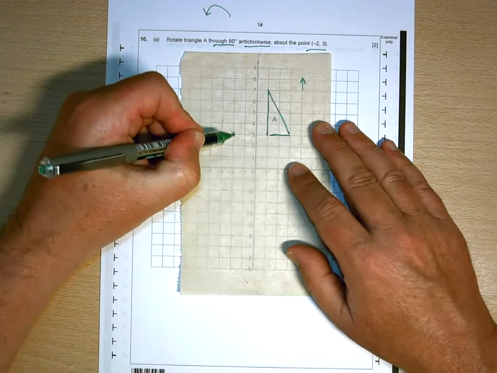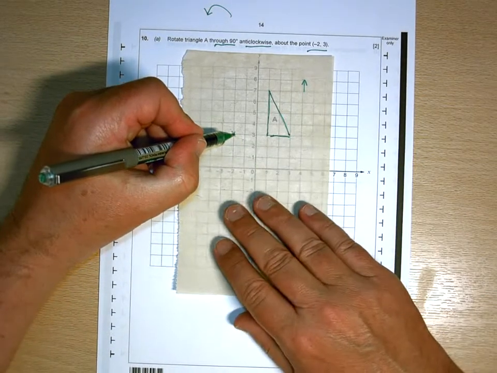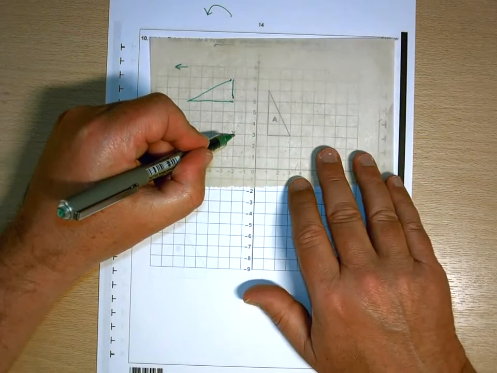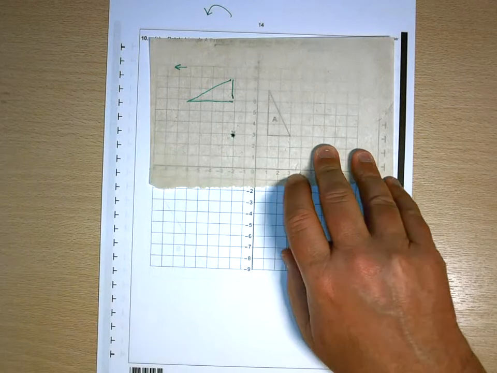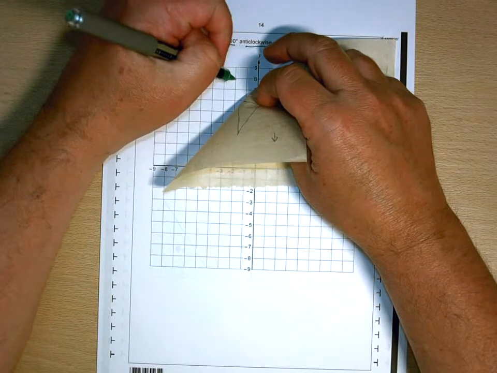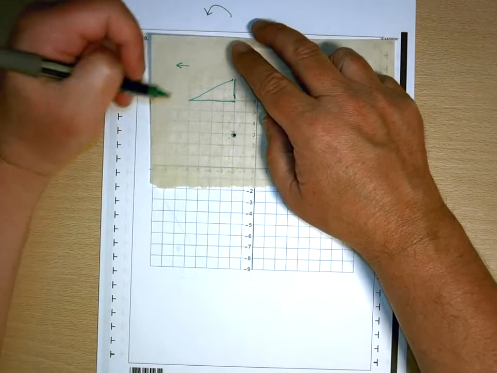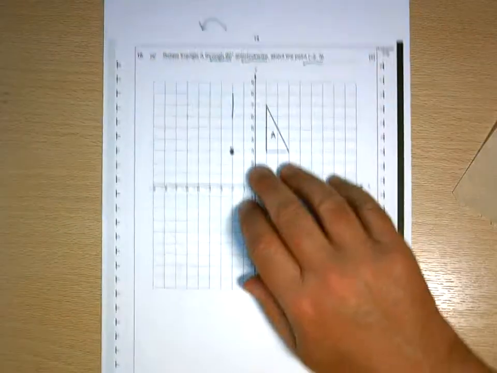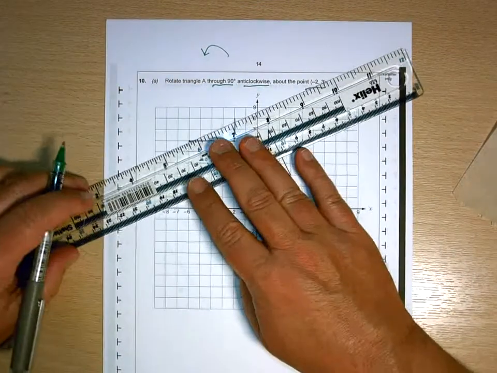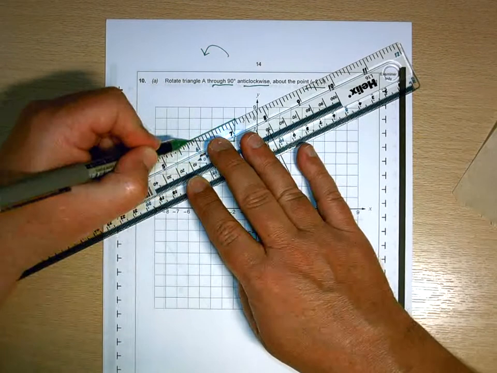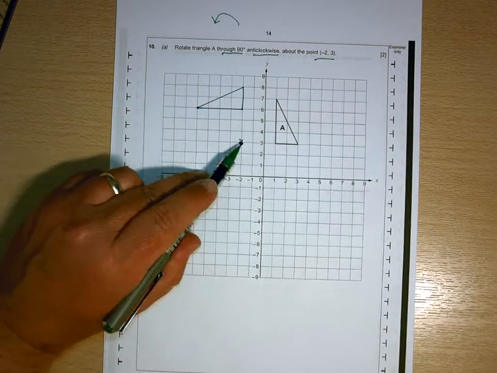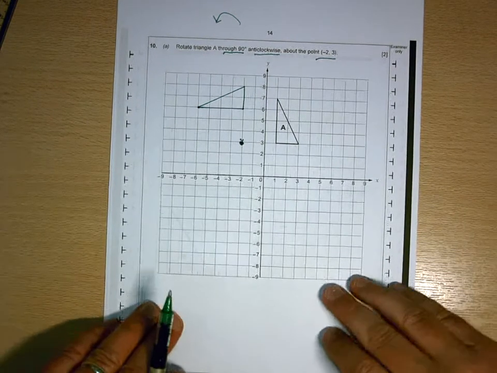So we then hold our tracing paper down on the point minus 2, 3 and turn it until that arrow is pointing in the direction we'd anticipated, which is there. So that's where your shape is going to end up. So then just copy it over. So that's your rotation 90 degrees anti-clockwise about the point minus 2, 3.